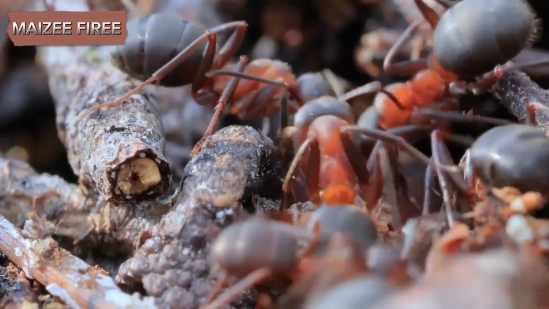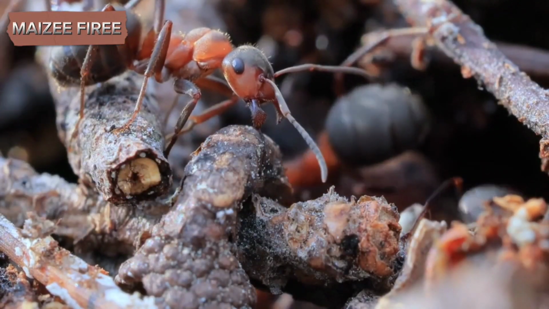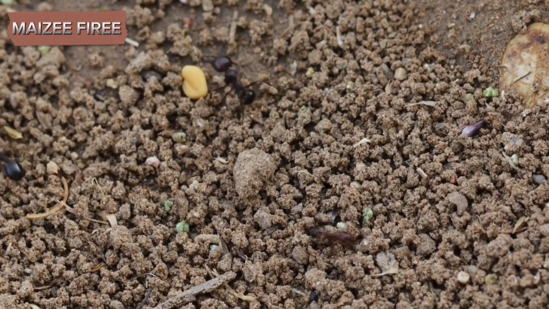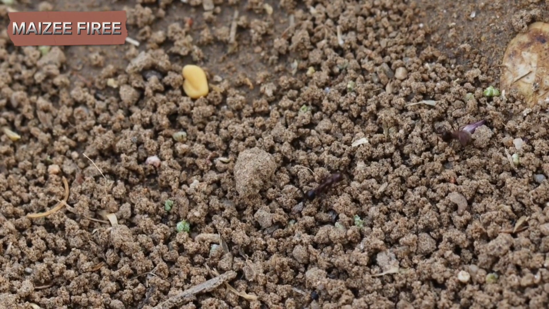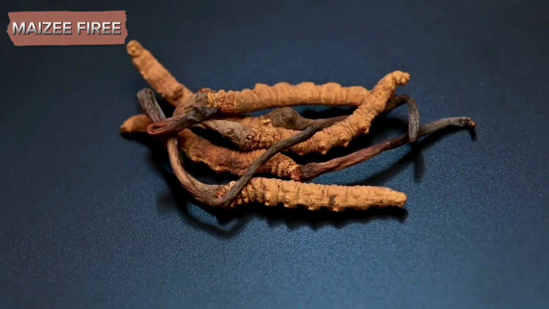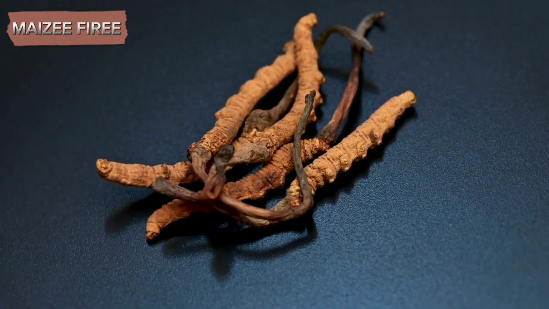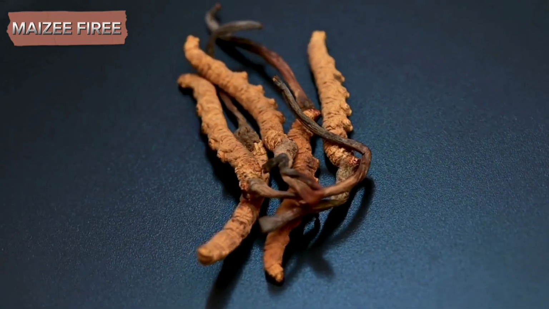After the ant secures itself in place, the fungus continues to grow inside its host. It gradually consumes the ant's internal organs and tissues, leaving only the exoskeleton intact. This process is essential because the exoskeleton acts as a protective casing for the fungus as it begins the next stage of its life cycle.